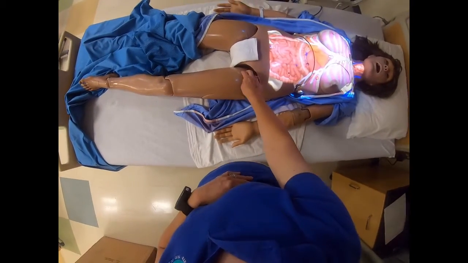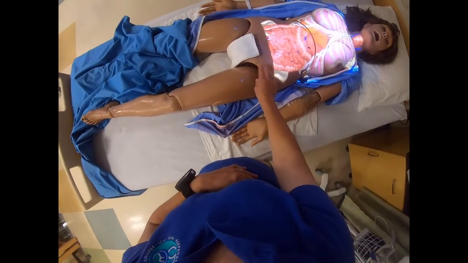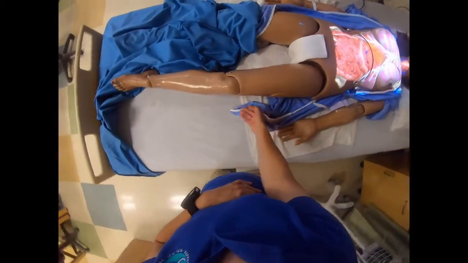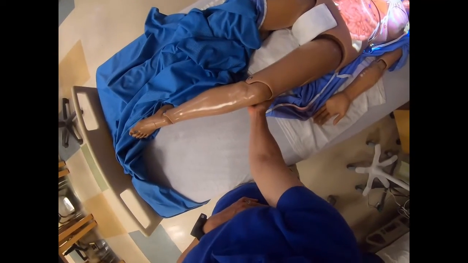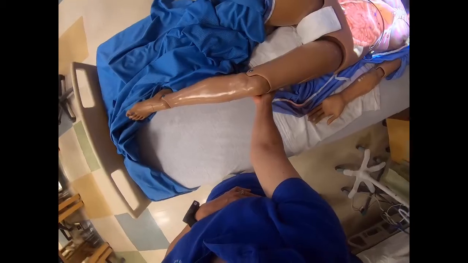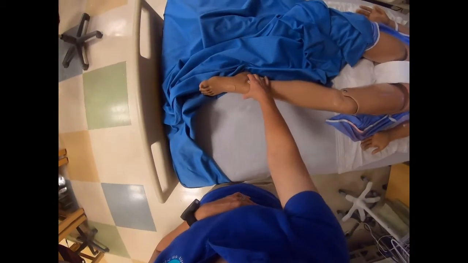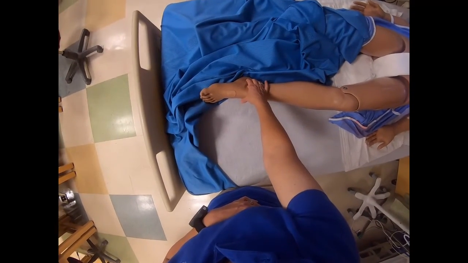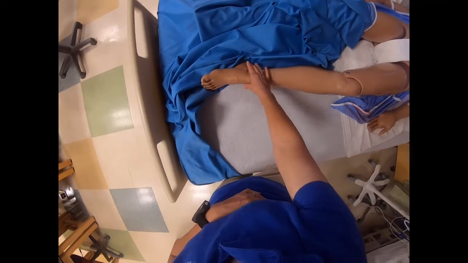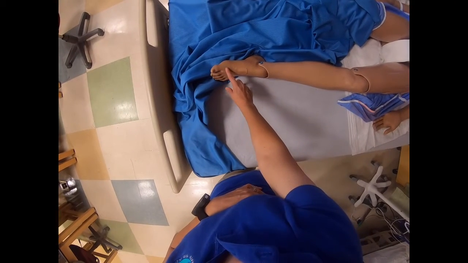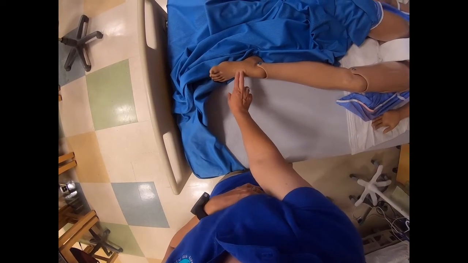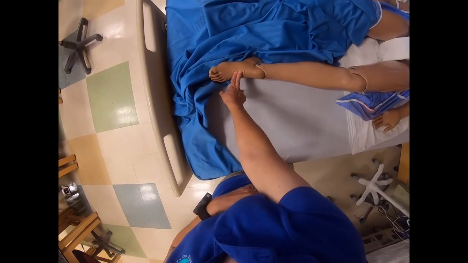We can also do the femoral pulses located in the groin. We have pulses behind the knee called the popliteal. We also have a pulse behind the ankle, which is the posterior tibial. And we also have a pulse right below the big toe, and that is called the dorsalis pedis.